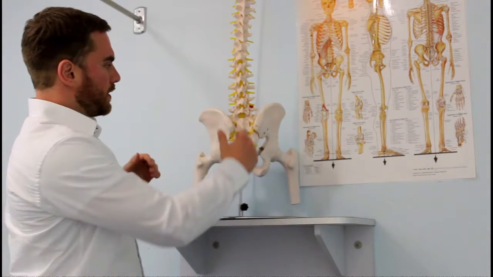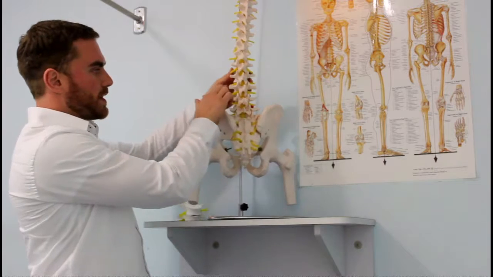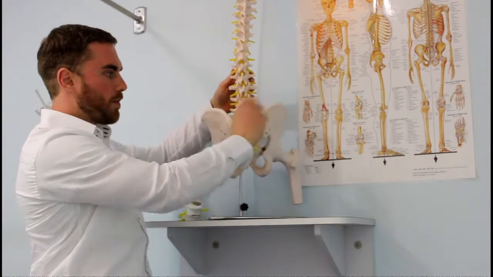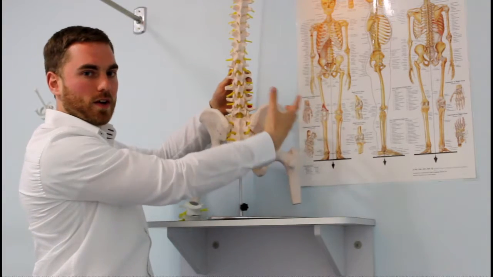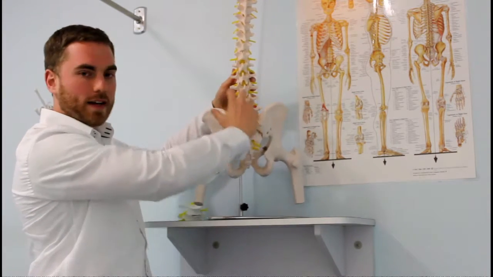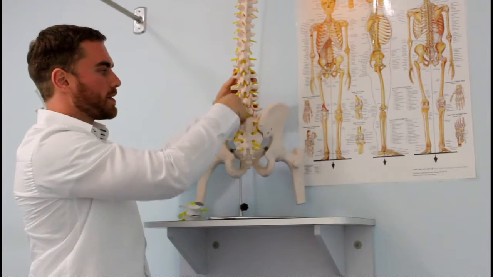Now on either side you'll find these yellow nerves. Both sides, these nerves come out and they supply muscles to your hips, so things like glute max, glute med. We also have the muscles down to our legs that are supplied by these nerves.